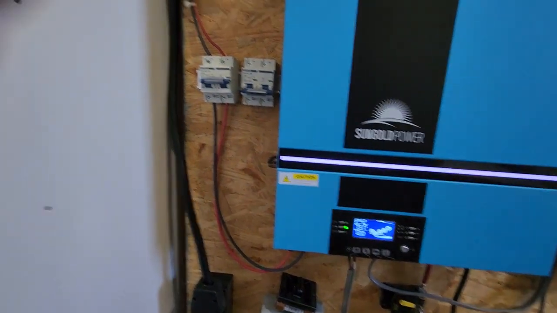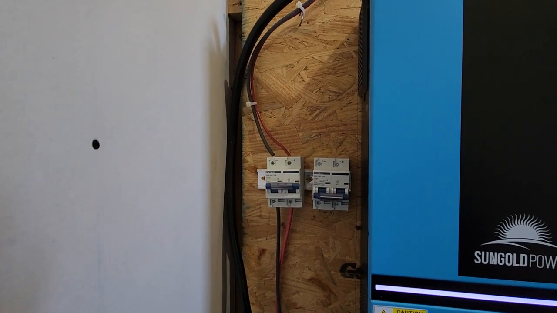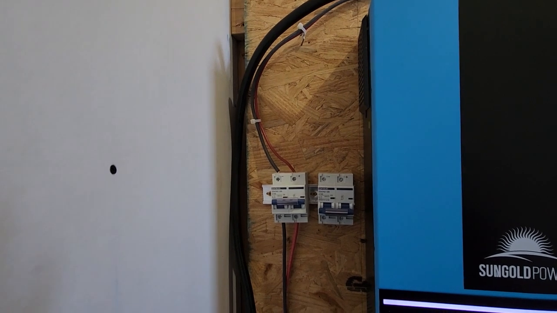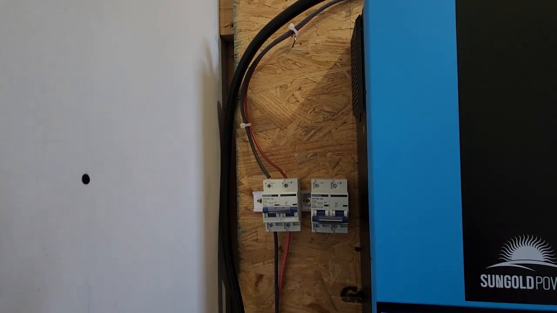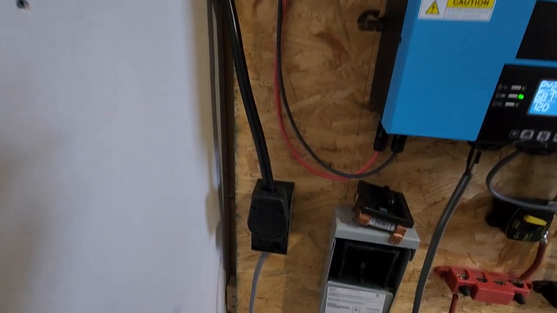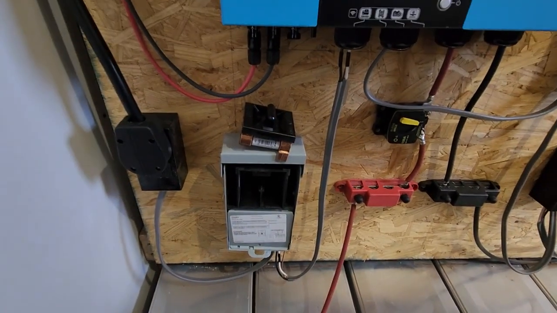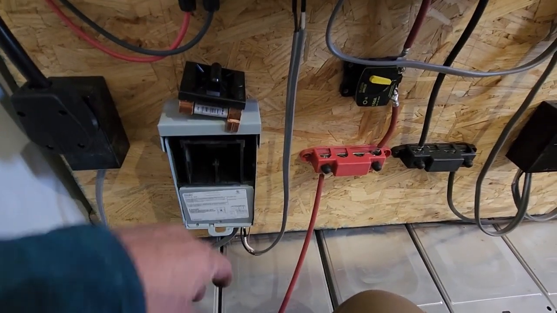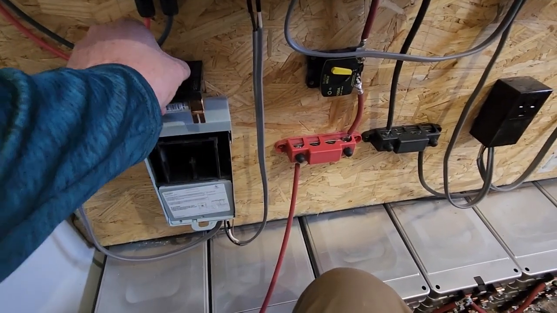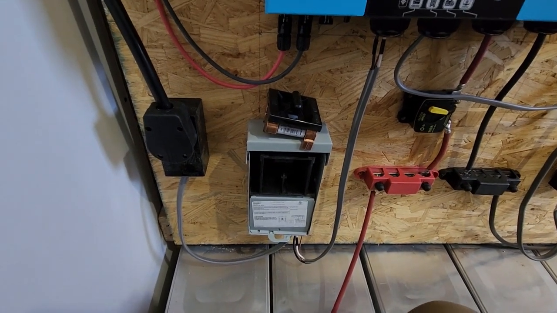Of course, I have a breaker for the solar coming in. I wasn't sure if I'd need to do 2 strings, but I only need to do 1 string coming in, or 2 strings on 1 circuit coming in. This black wire here is for my generator, so my generator connects up. This step right down here is my on-off switch. I just use a fuse panel to disconnect my generator from the inside.